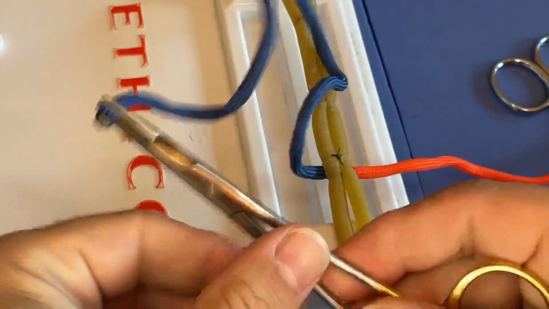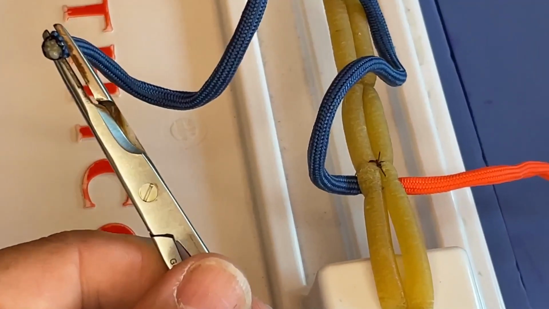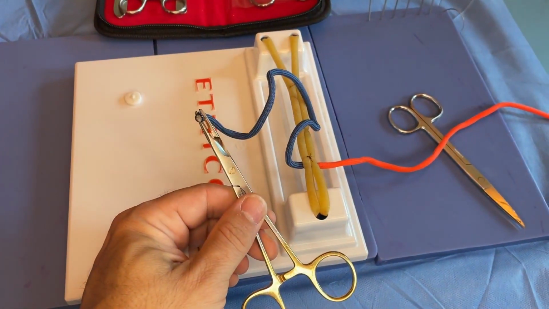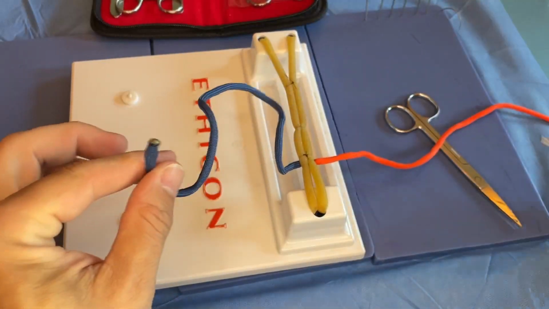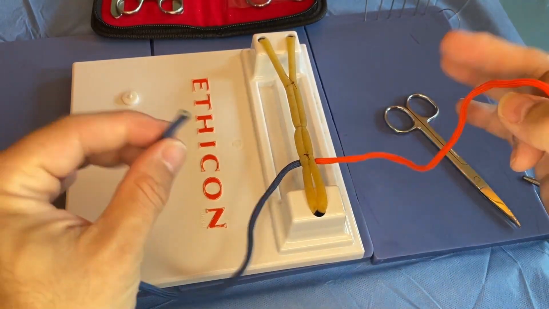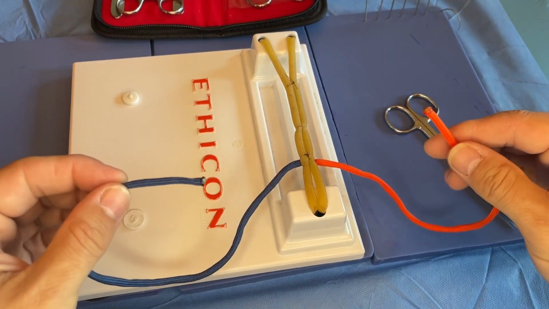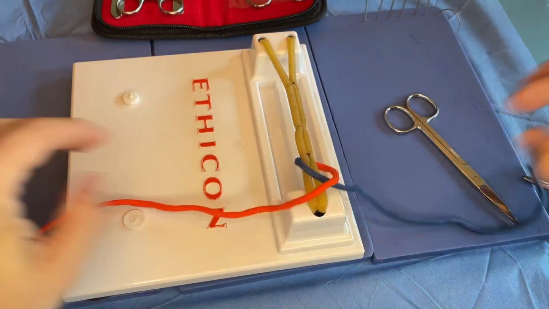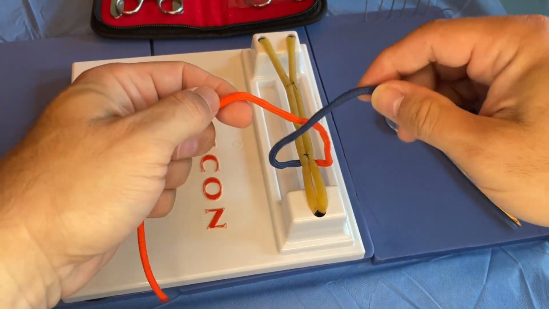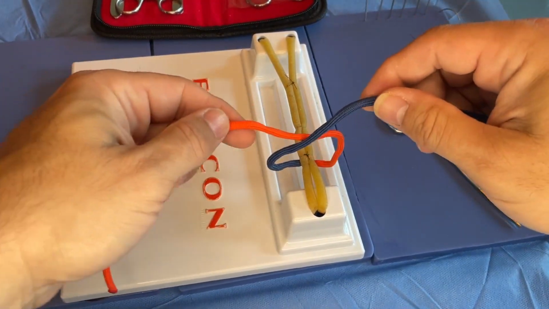Perhaps one of the simplest ways to practice this, and this is how a lot of folks do start off, is, let's say that there's no needle, so we just have a free tie here, and you cross the strands over. So you've already created your loop to start with.